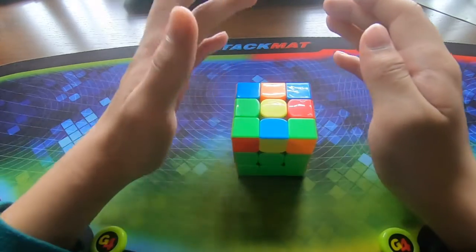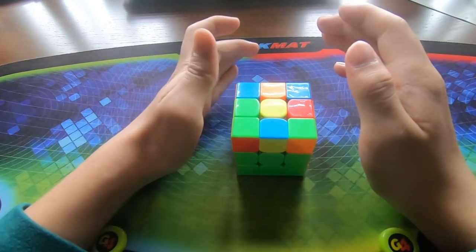Next case, this is the worst case you could possibly get. The dot.